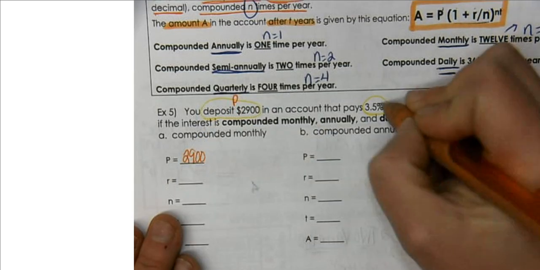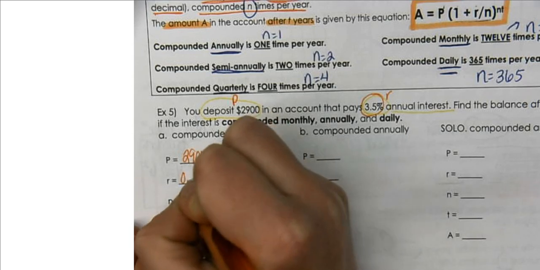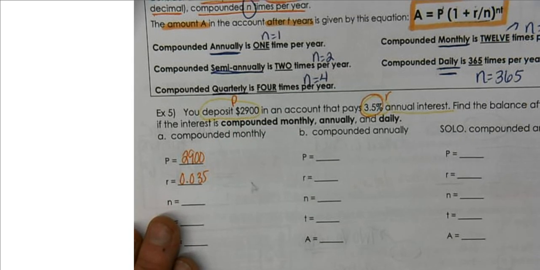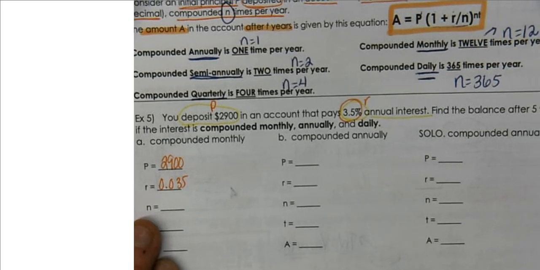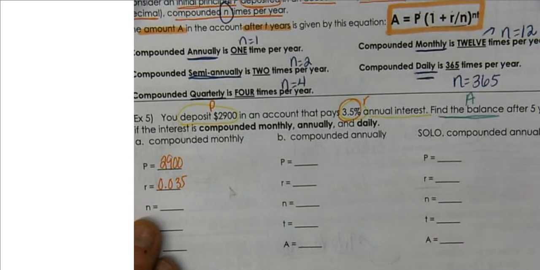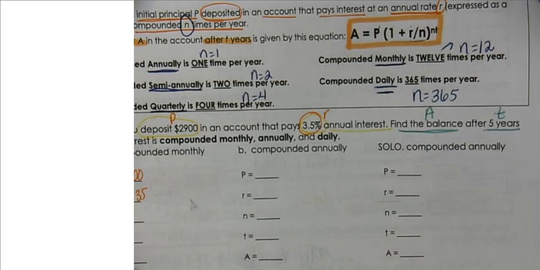And our rate, we know that that's 3.5%, and we can write that as 0.035. Remember, you can also go 3.5 divided by 100 to come up with that number. We are being asked to find the ending balance. So we need to find our amount in the account after 5 years. So we're letting T equal 5.